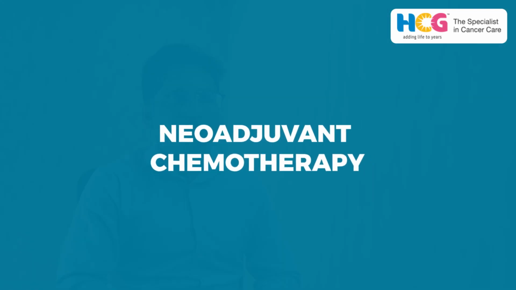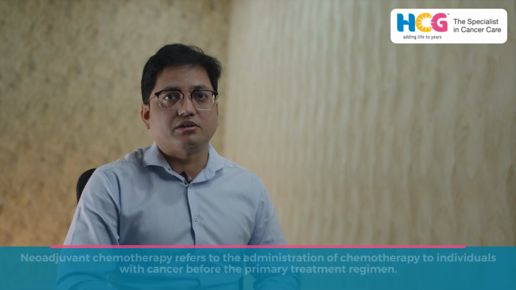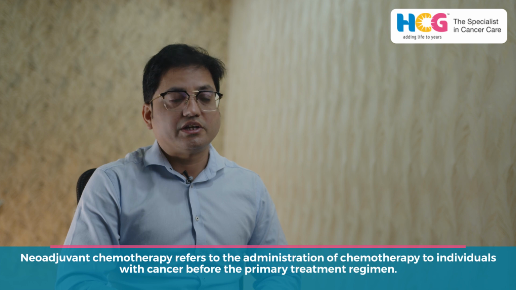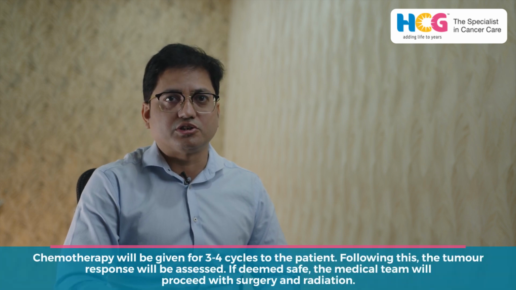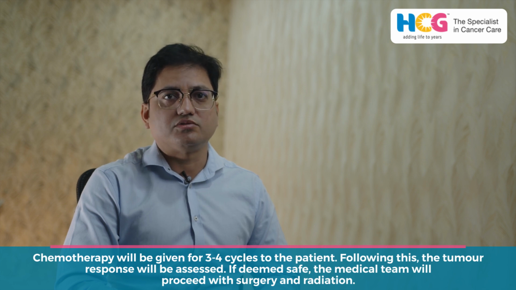So basically when we talk about the initial stages, my job is three ways. One is when we do chemotherapy as a neoadjuvant chemotherapy, which means before doing any radical surgery or any radical radiation treatment to completely cure the patient, we sometimes want to reduce the disease, and to reduce the disease we use the chemotherapy as initial regimen. We will give you chemotherapy for 3 or 4 cycles. We will assess your tumor response after that, and if we feel that we are safe to go ahead with surgery and radiation, then we definitely will go with surgery and radiation, and later on we will again reassess whether you need any further doses of chemotherapy or not.